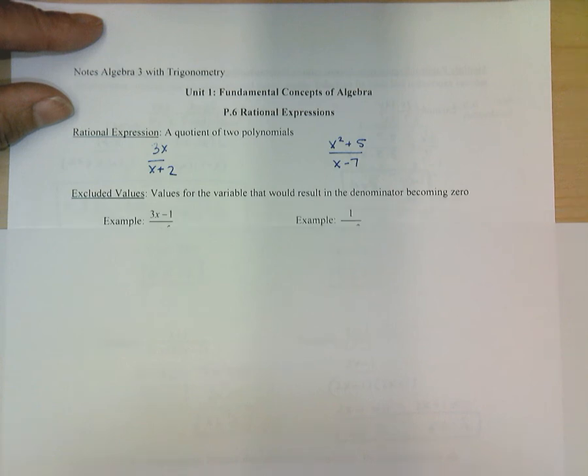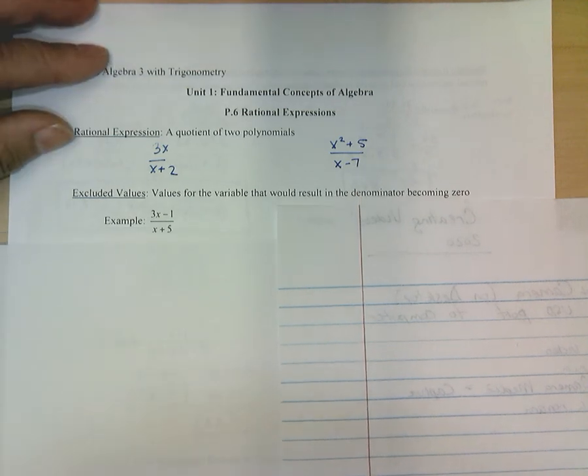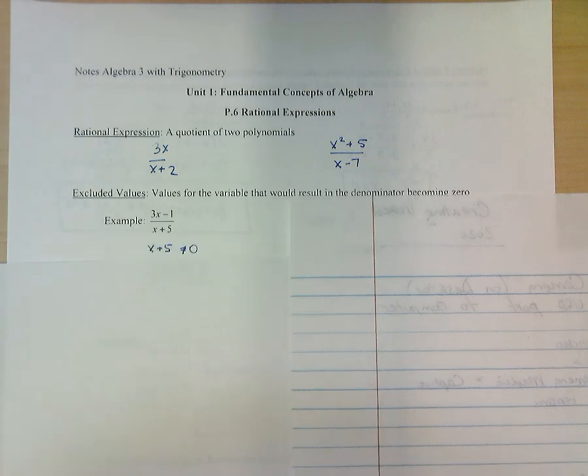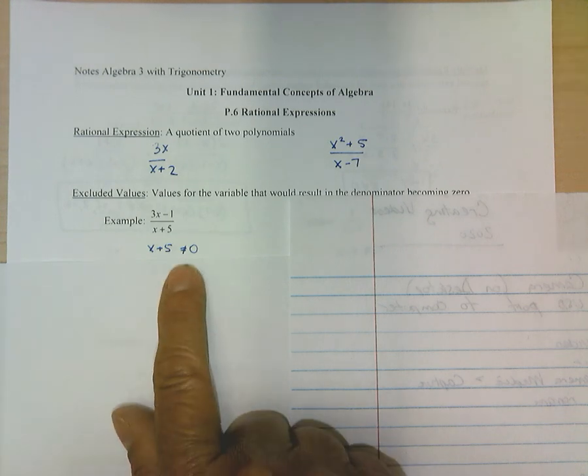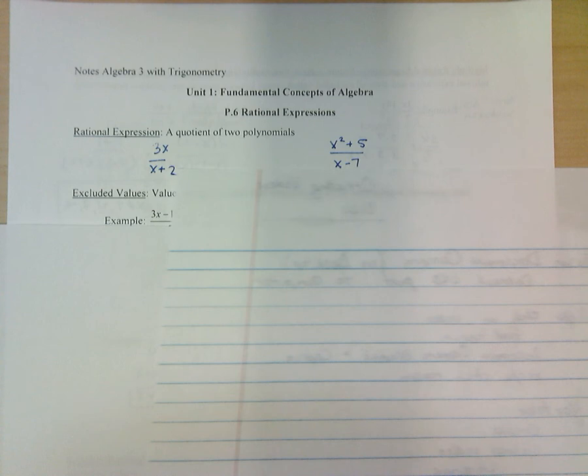So the first example I have is (3x minus 1) divided by (x plus 5). I don't care about my numerator, I'm just looking at my denominator. The way I figure it out is I set the denominator equal to 0, but then I put a line through the equal sign because I want to say the denominator cannot equal 0. So x plus 5 cannot equal 0, and when I subtract 5 from both sides, I get x cannot equal negative 5.